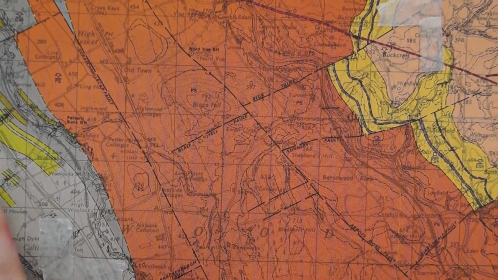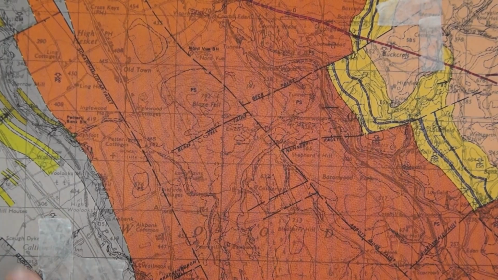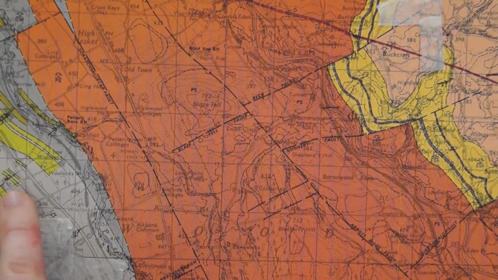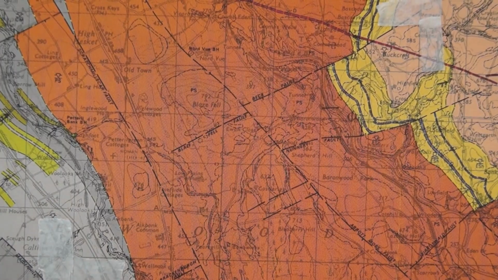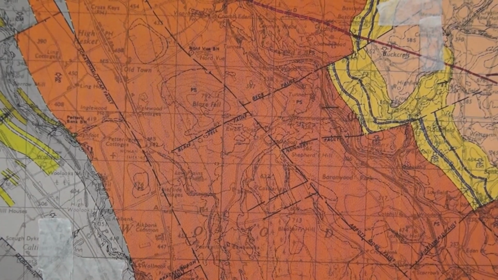And then if we went this way, just on this side of the cross section, we can see a couple of 10-degree dips in the Carboniferous rocks.